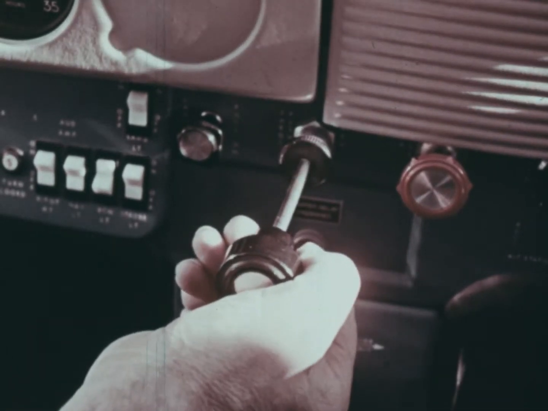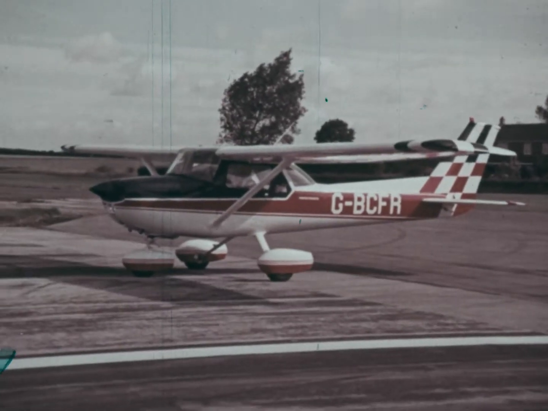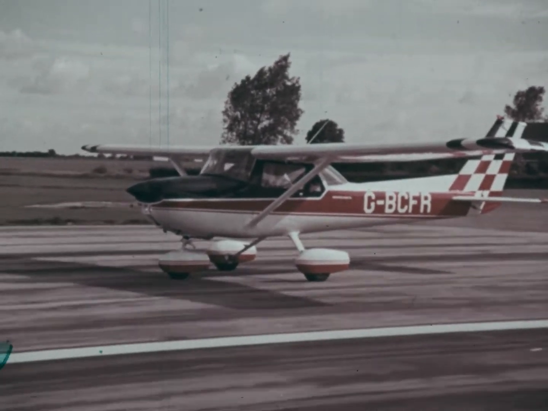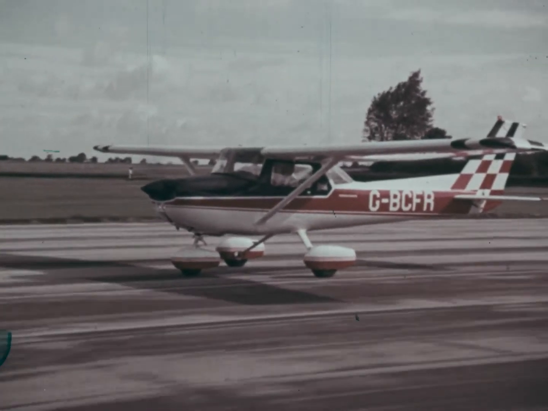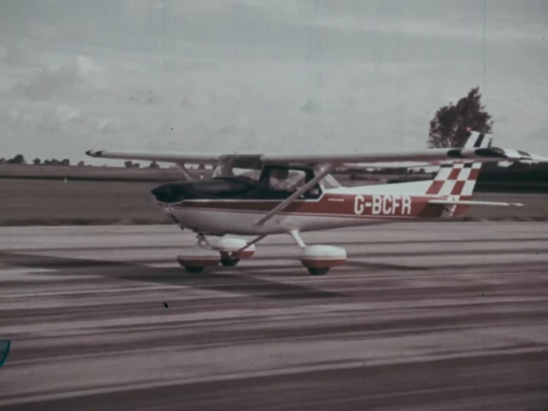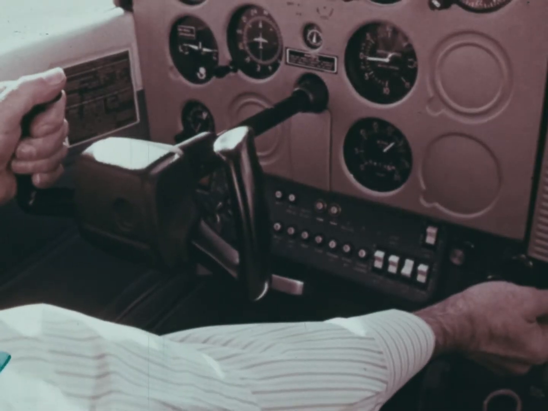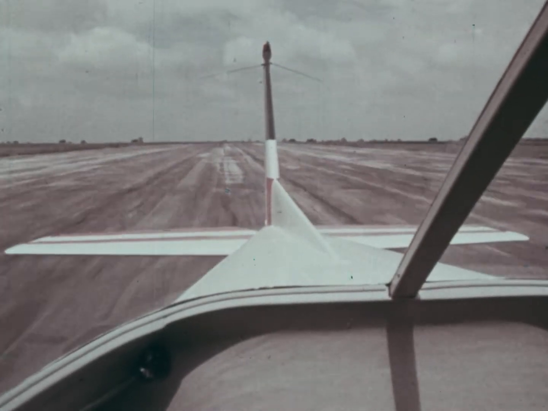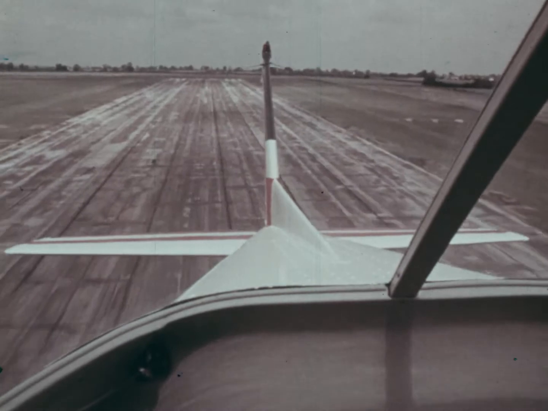Let's see what happens when we use the controls to change the flight path, or simply to take off and climb. The pilot opens the throttle and the airplane accelerates. As flying speed is reached, he pulls the control column back. The elevator rises. The tail goes down. The airplane lifts off and rotates into the climb.